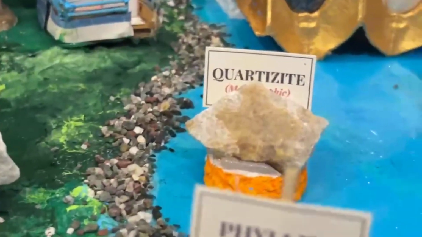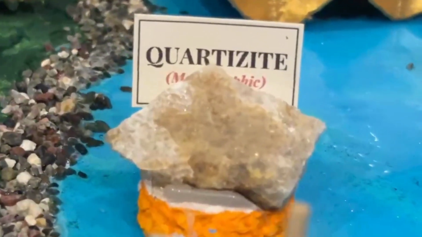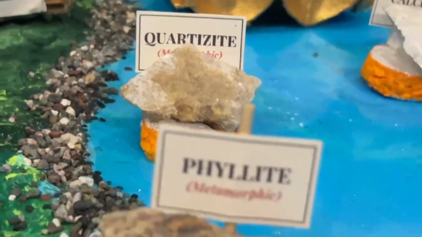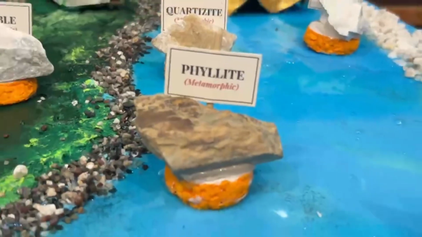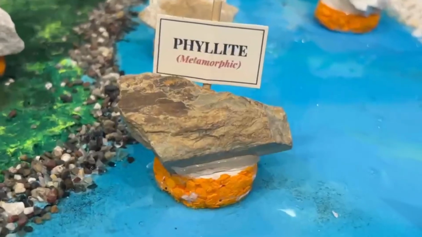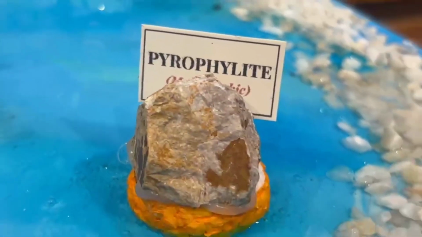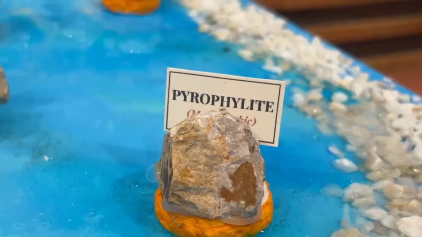Quartzite rock. This rock, according to the description of Hobart M. King, it is non-foliate metamorphic rock that is composed roughly entirely of quartz. Phyllite rock. Hobart M. King describes phyllite as a foliated metamorphic rock in which it has been subjected to low levels of heat, pressure, and chemical activity.